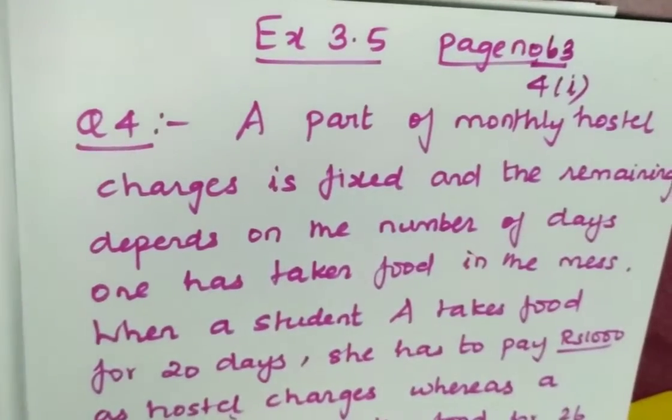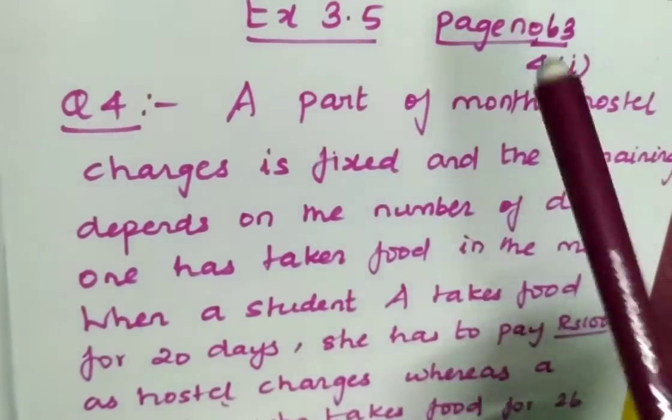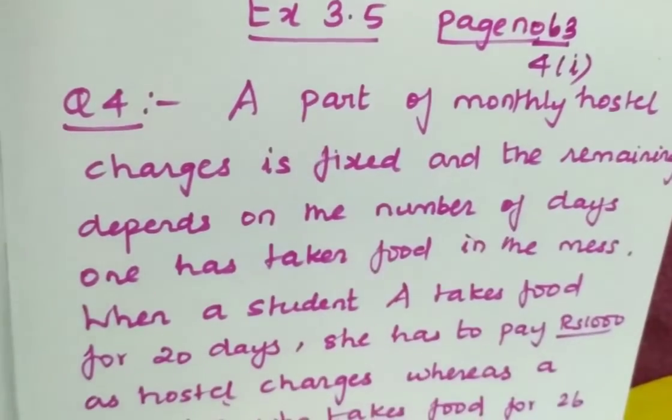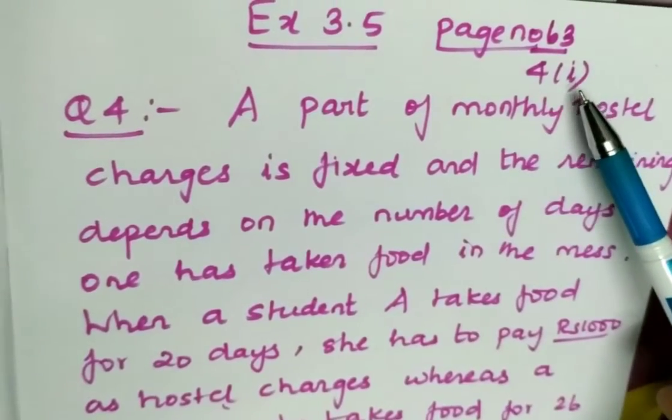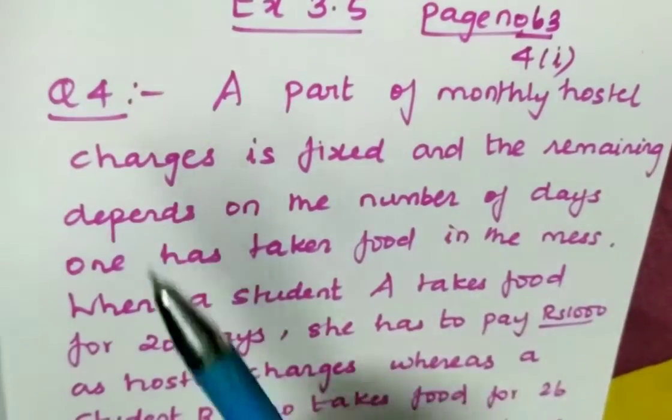Pair of linear equations, NCERT book, exercise 3.5, page number 63. In that, sum number 4, Roman number 1. Question number 4.